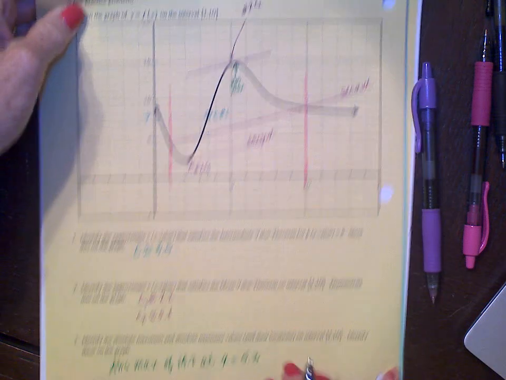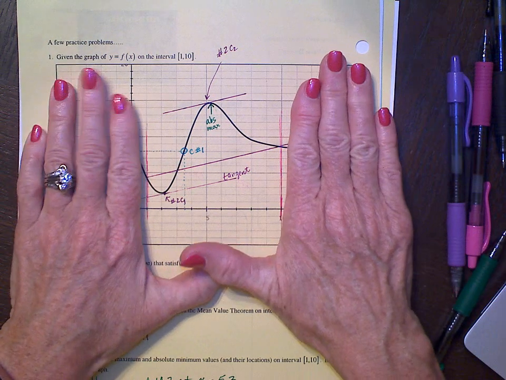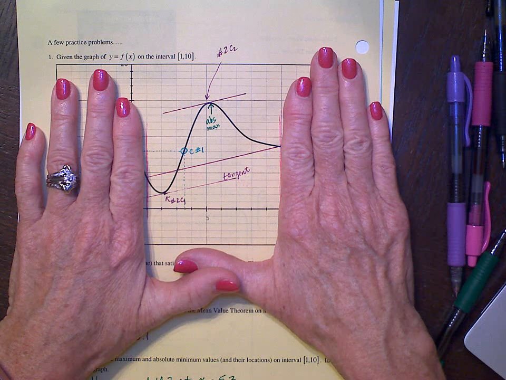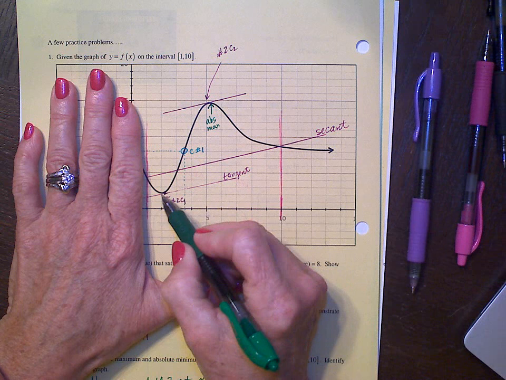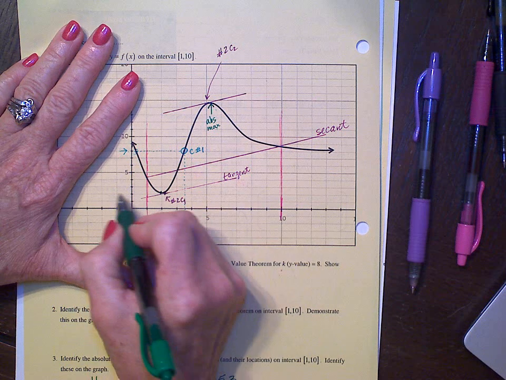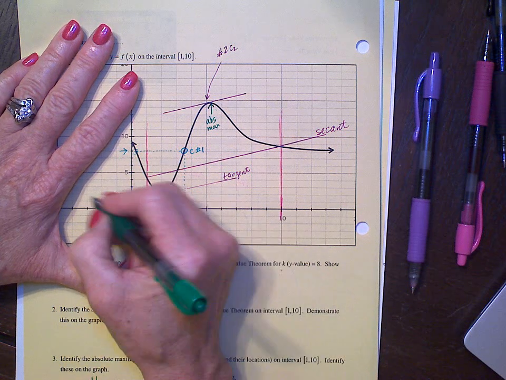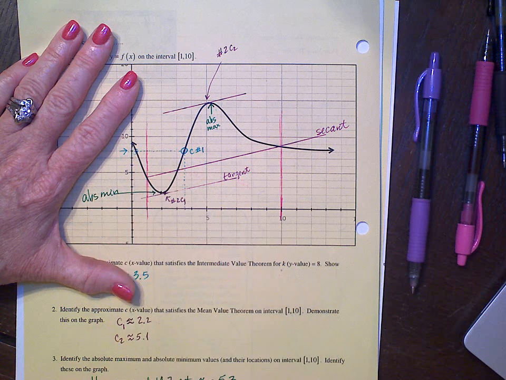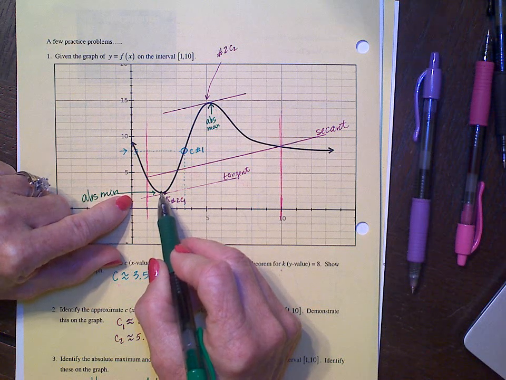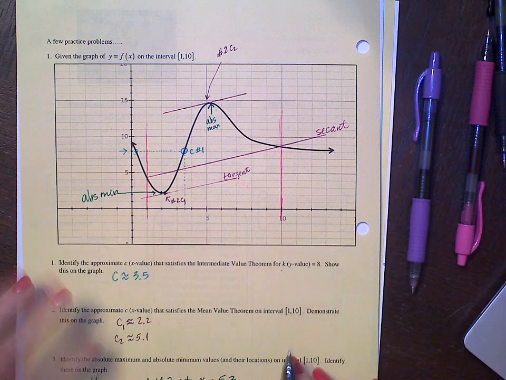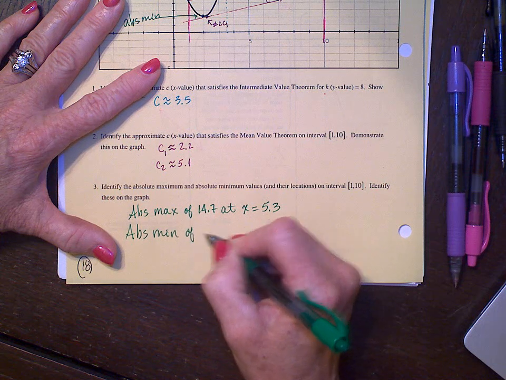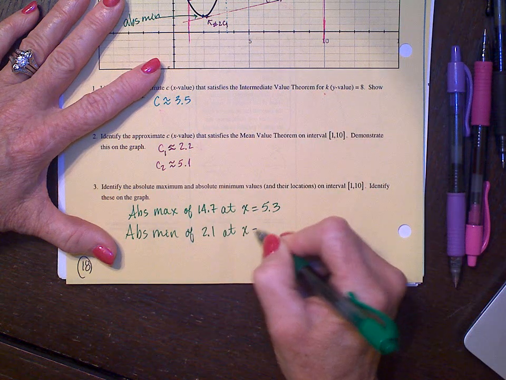All right, now let's go back and look for an absolute minimum on this same interval from 1 to 10. And again, it's really close to our last C, that number 2 C1 value. I think it's a little bit prior to that. To me, it's looking like it's dead on when x is 2. And the y value there looks like it might be at 2.1 or so. So let's see, we have an absolute minimum of 2.1 at x equals 2.